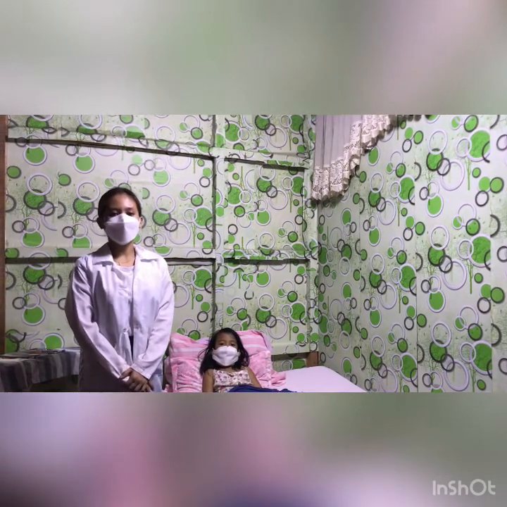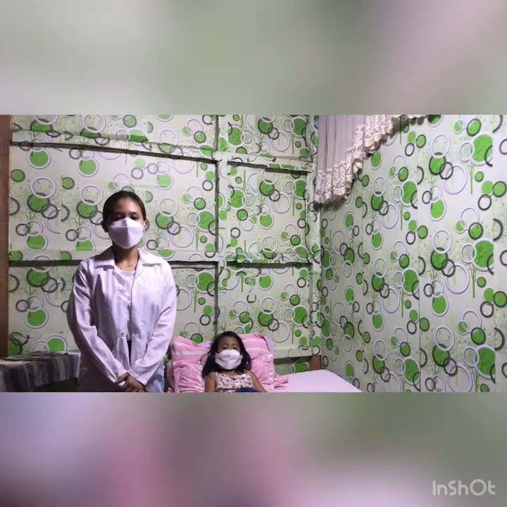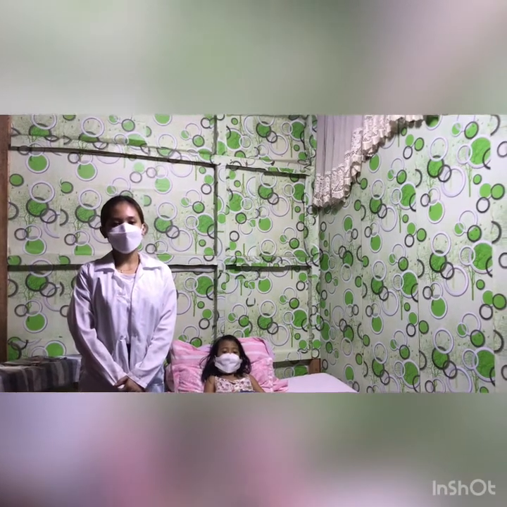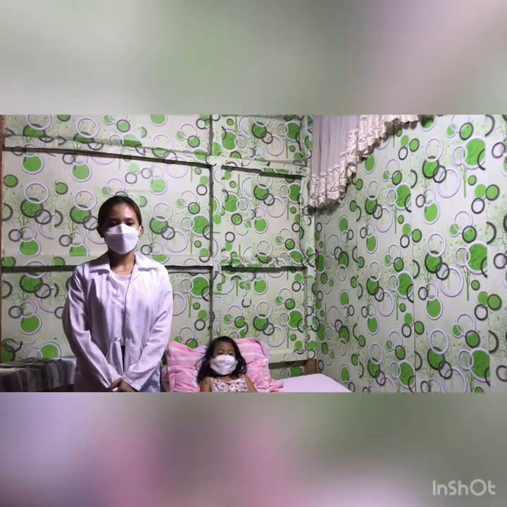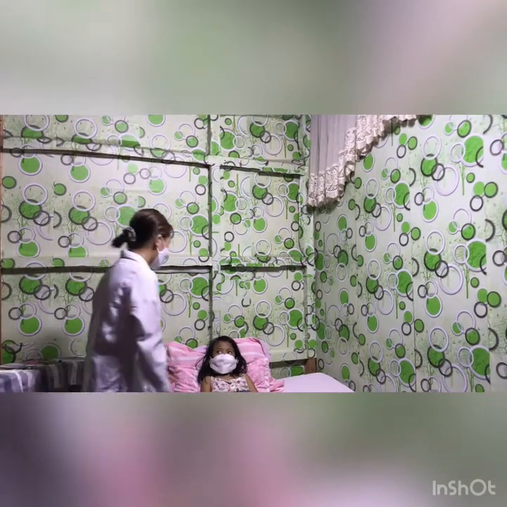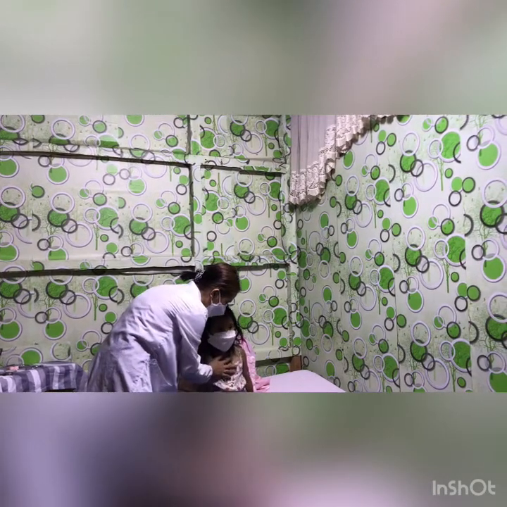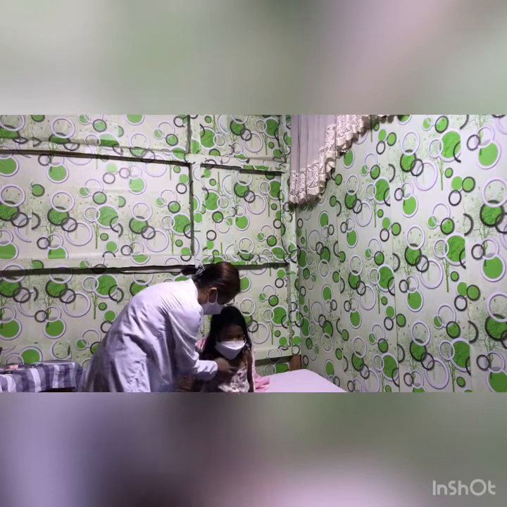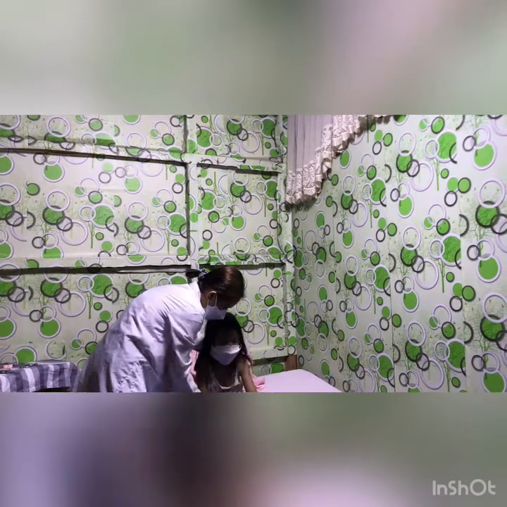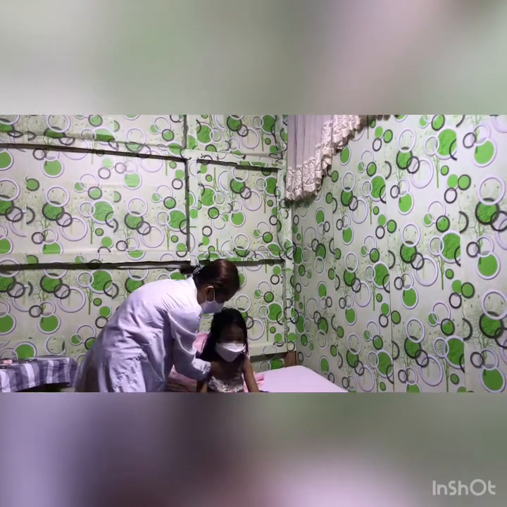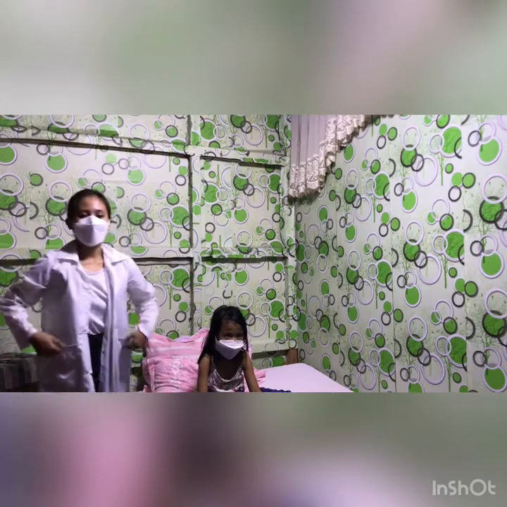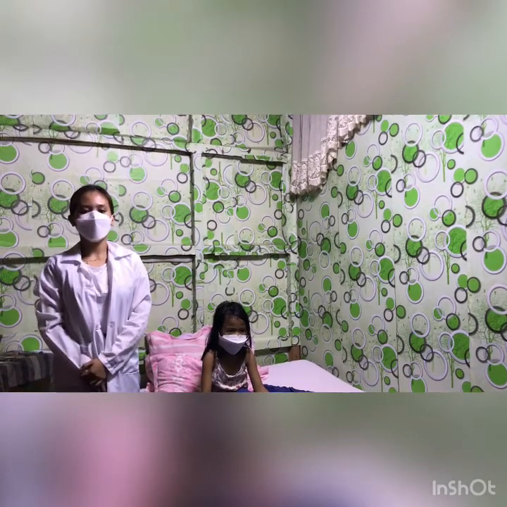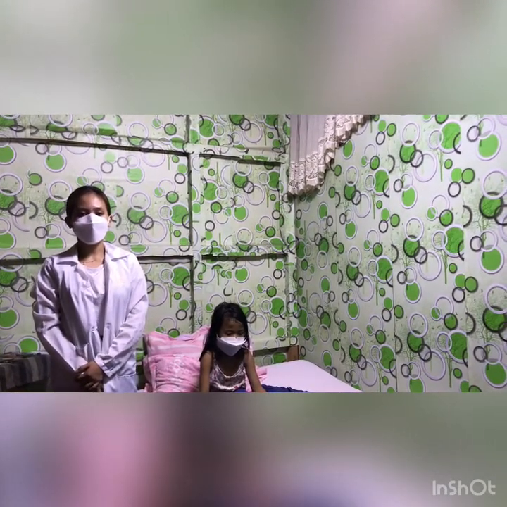To assess for lateral deviation of the spine, observe the standing client from the rear. Then have the client bend forward at the waist and observe from behind.